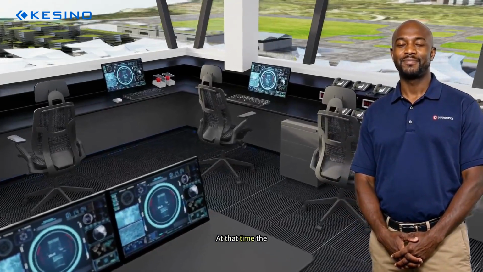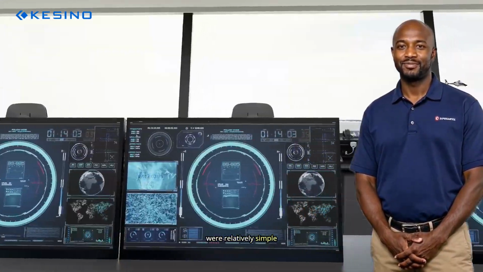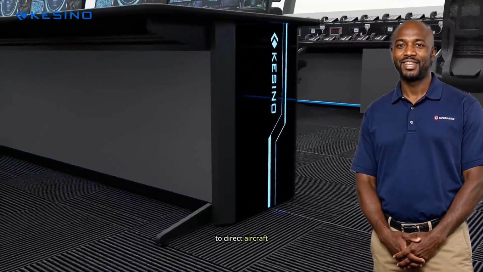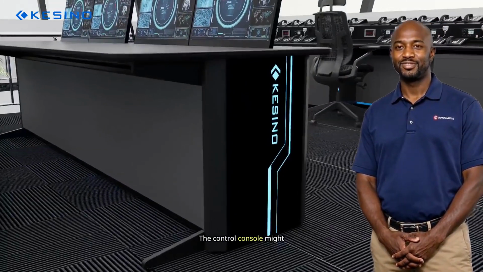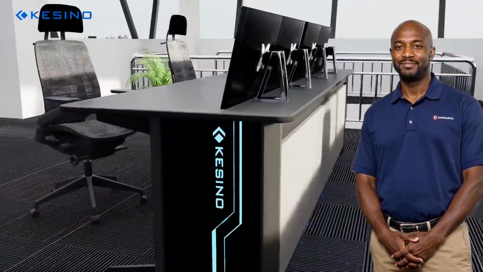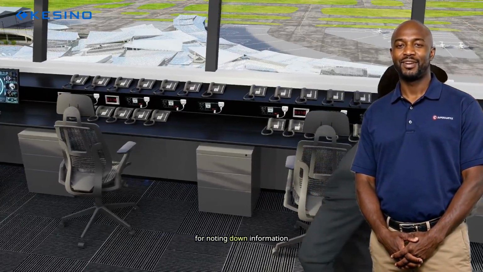At that time, the number of aircraft was small, and flight routes were relatively simple. Air traffic controllers mainly relied on visual observation and simple radio equipment to direct aircraft. The control console might just be a table with an old-fashioned radio transceiver placed on it, a blackboard for recording the positions and statuses of aircraft, and some simple pens and papers for noting down information.